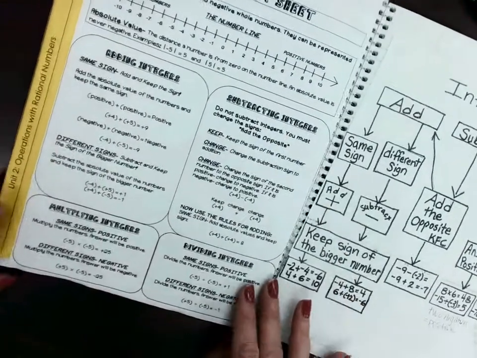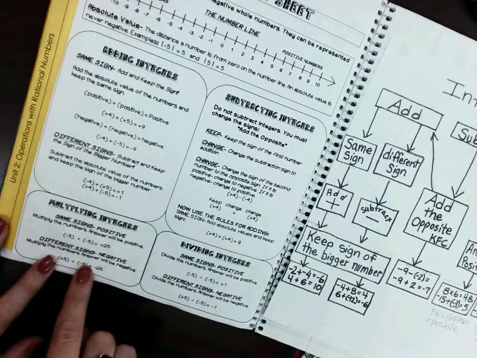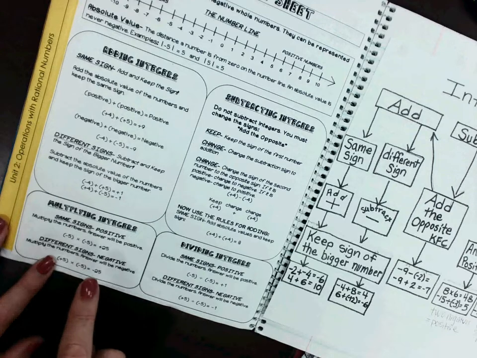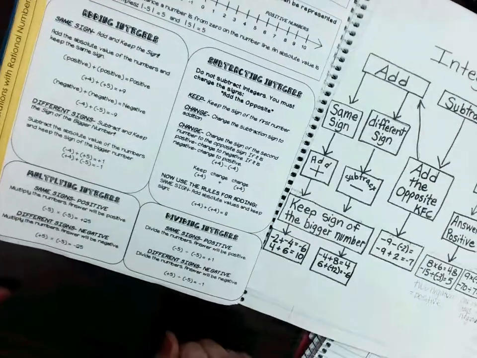There's more examples. For subtracting integers, we're going to do keep, flip, change. We're also going to call it add a line, add a line. That's going to be new for me this year. I'm going to learn that with you. And then what to do for multiplying integers and what to do for dividing integers.